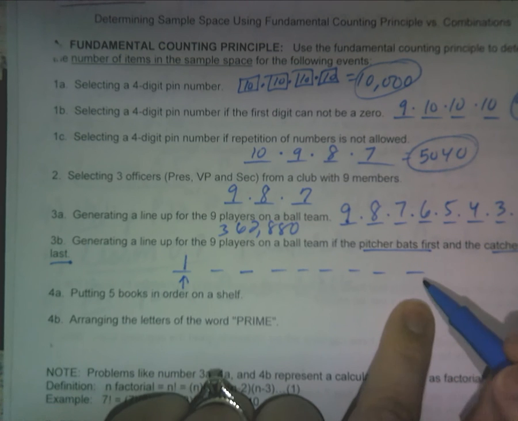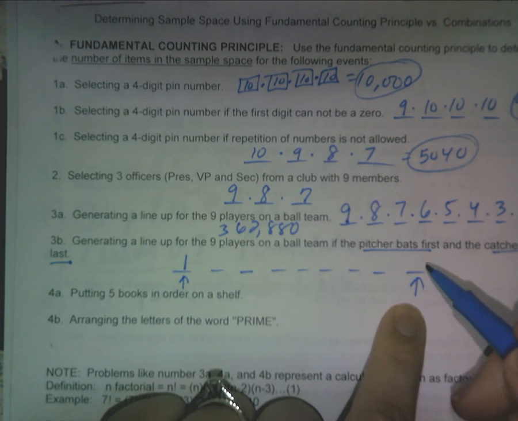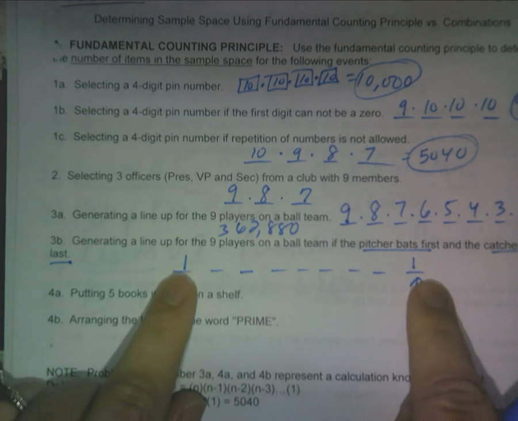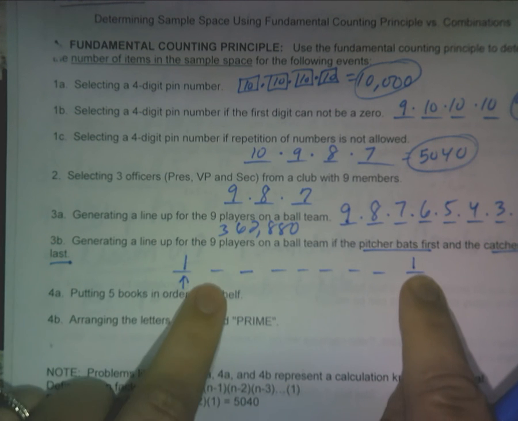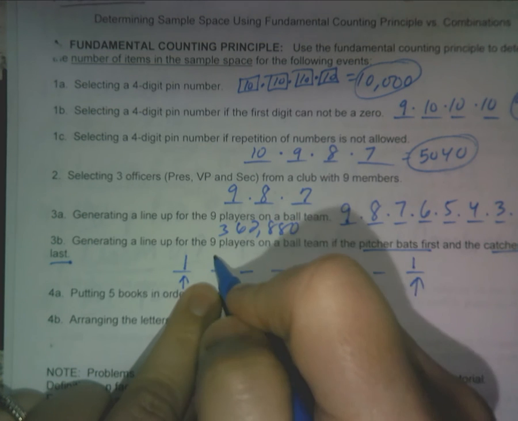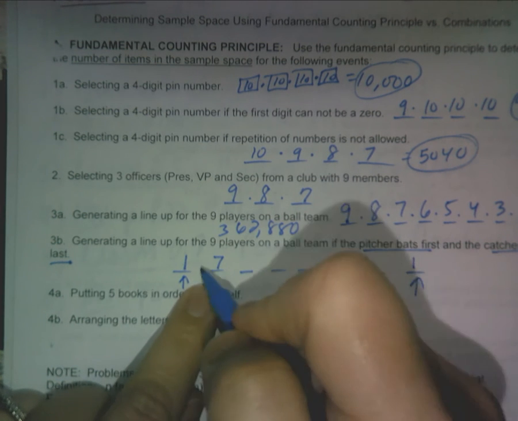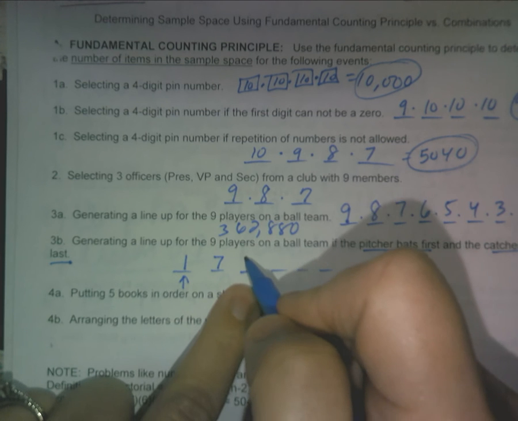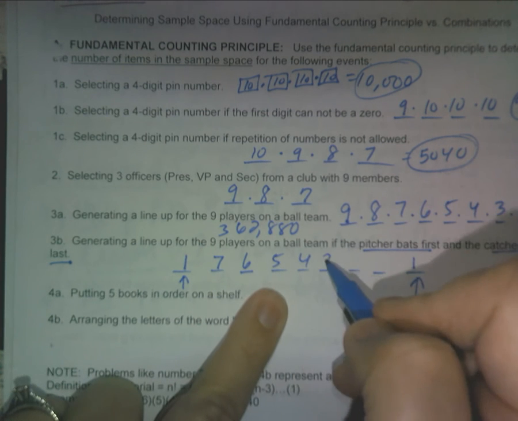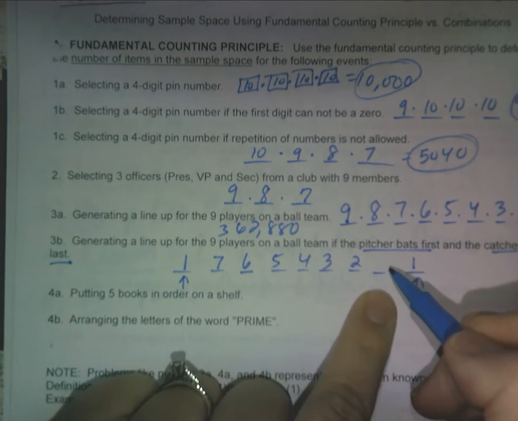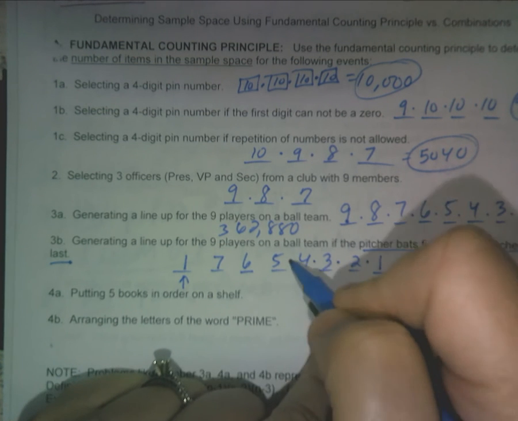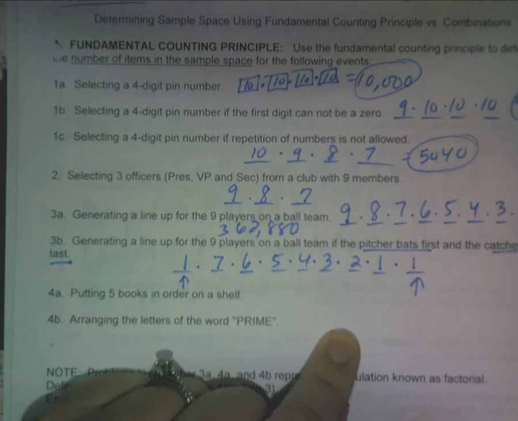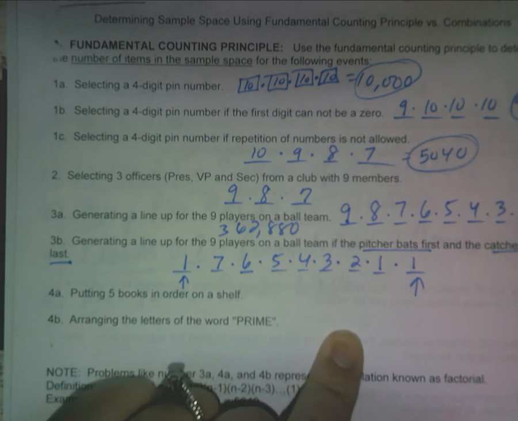Okay. How many choices do I have for the last guy? 1. So look at that. How many have I used right now? 2 players. So then for the second position, how many choices do I have? See, this is making sense to you, right? 7, and then how many here? 6, 5, 4, 3, 2. By the time I get here, I still only have one choice. You multiply all these together now, and you would get your answer. I think I have 5,040. Yeah.